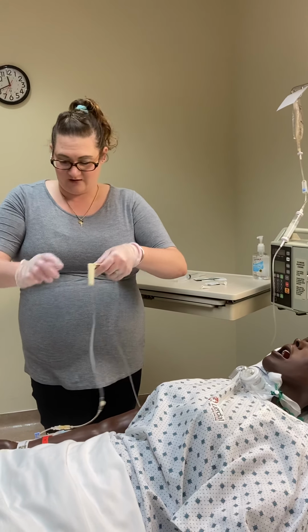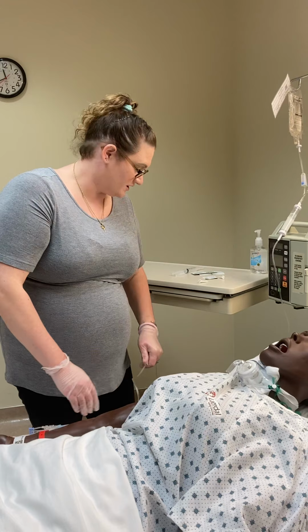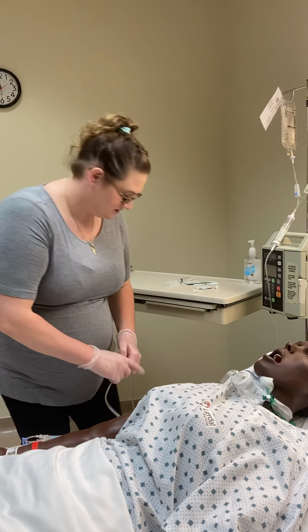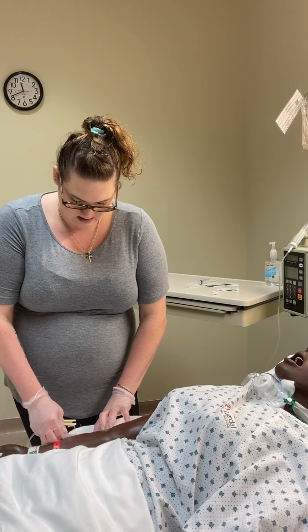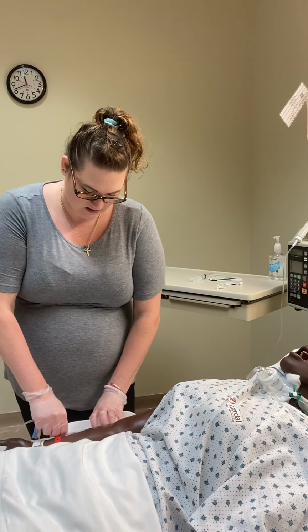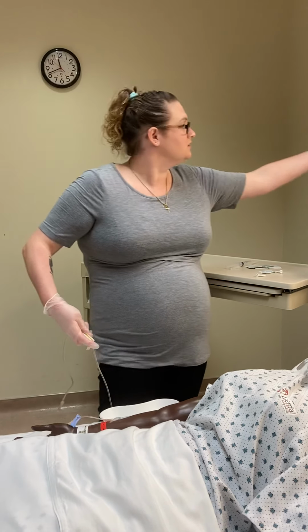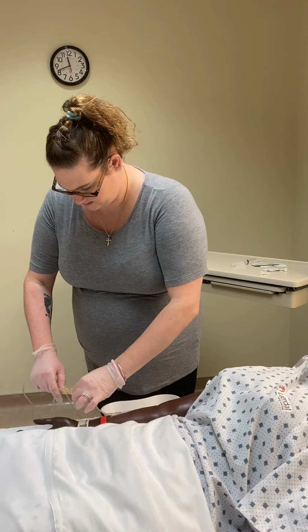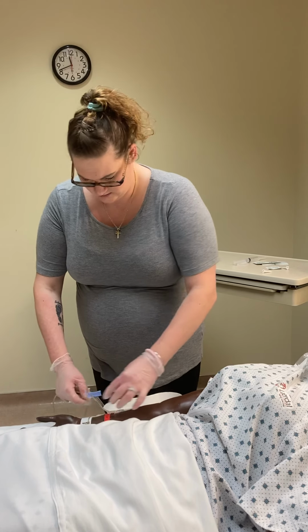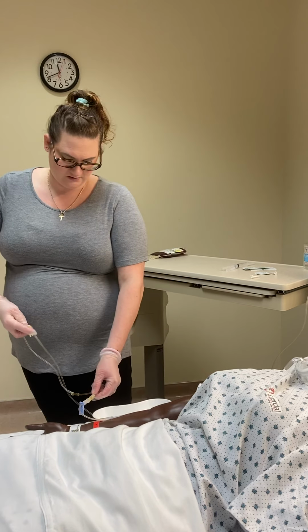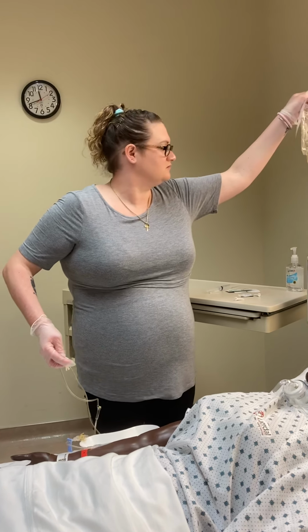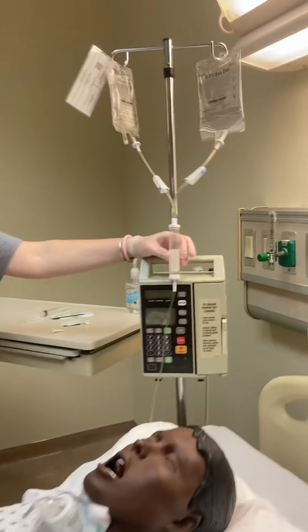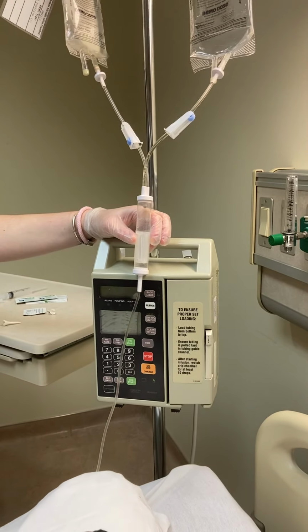All of this is saline right now, and I'm going to start to regulate my drops per minute. Just going to move this up here so I don't get the bed wet. So I'm getting my drops regulated, and I need to be at 20 drops per minute.